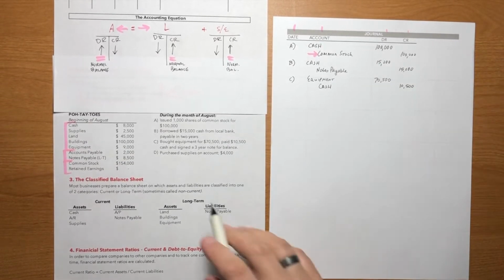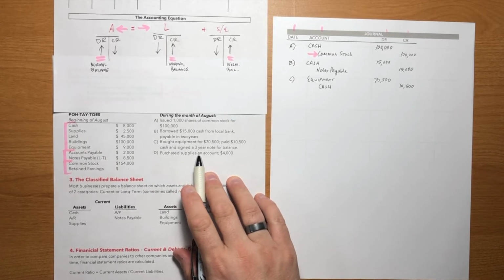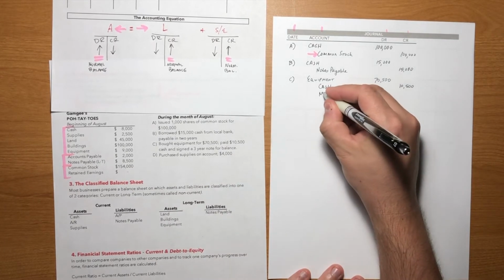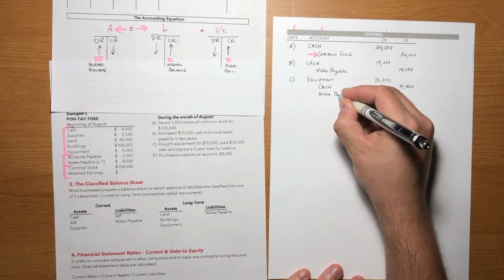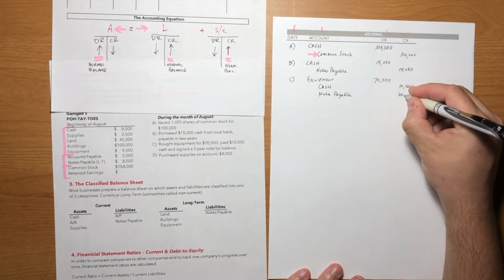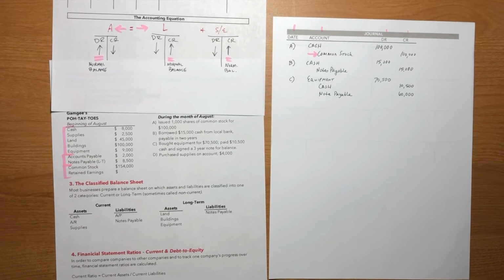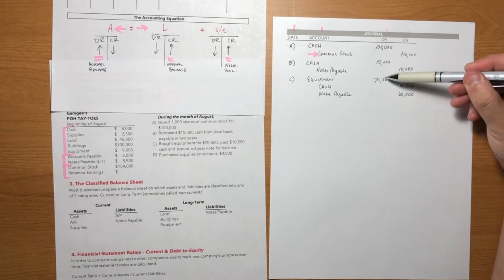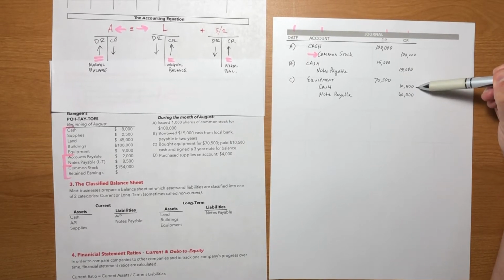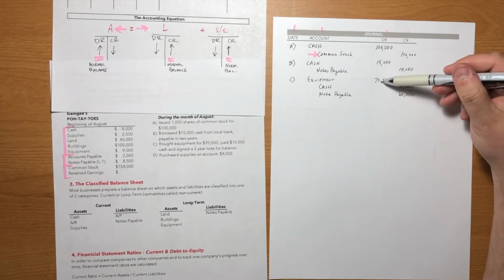The rest I owe. I signed a note. I have to pay it back with interest, most likely. And so what do I see an increase in? I see an increase in the amount I owe other people in the form of notes payable, $60,000. Now, why do I know it's $60,000? Well, for one, the total cost is $70,500. I paid off $10,500. I'm left with $60,000. But I also know that credits have to equal debits, right?